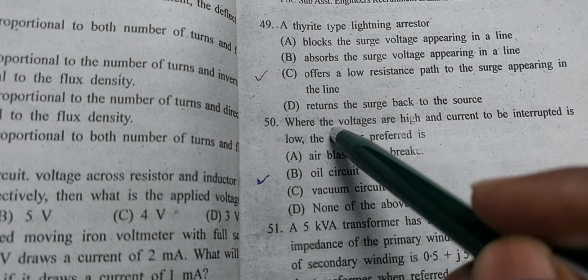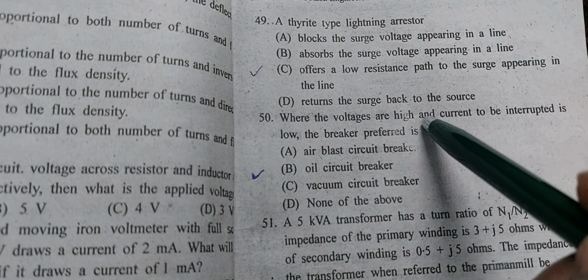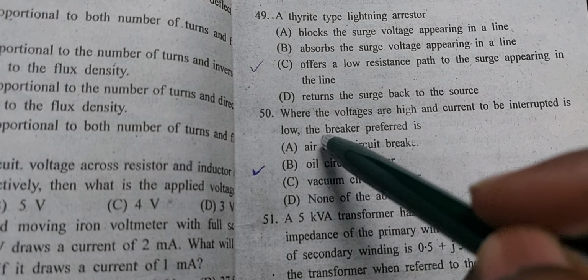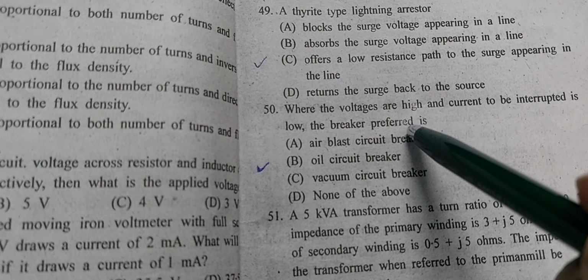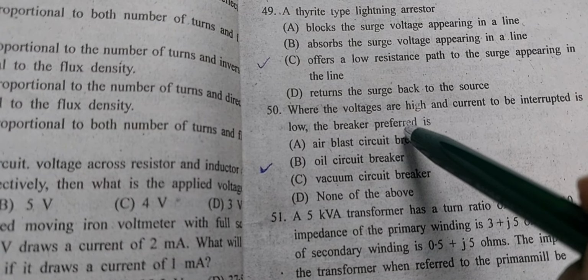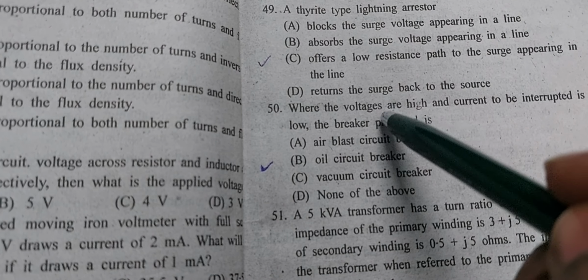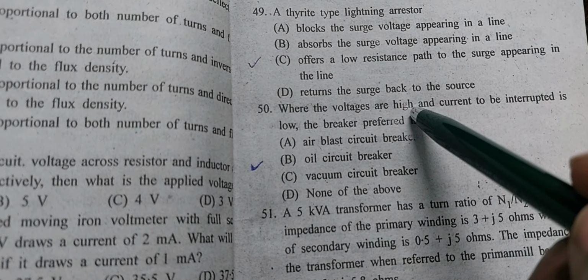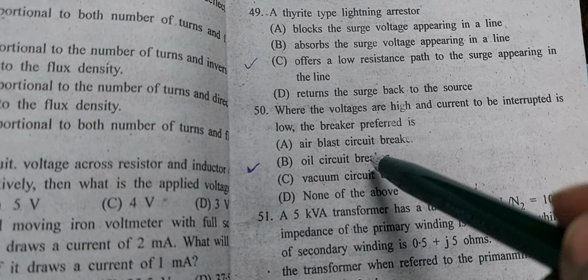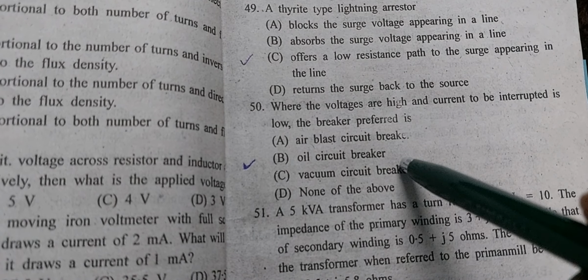Question number 50. Where the voltages are high and current to be interrupted is low, the circuit breaker preferred is? For this condition, when the voltages are high and the current to be interrupted is low, we prefer vacuum circuit breaker.